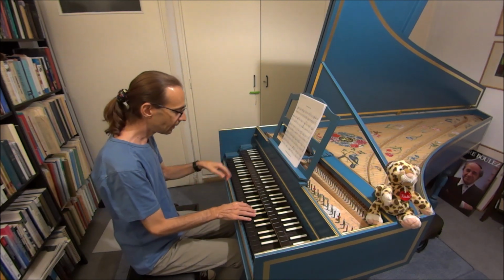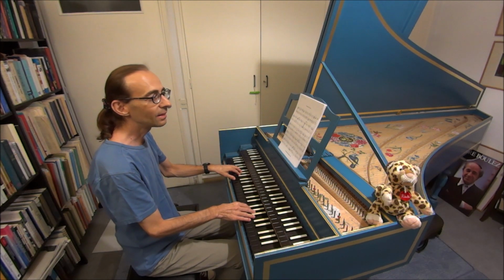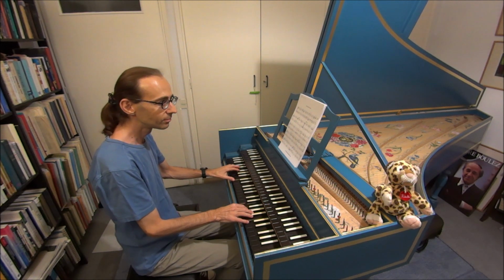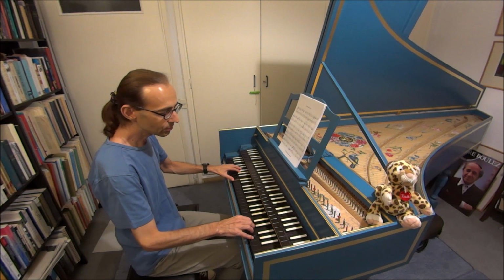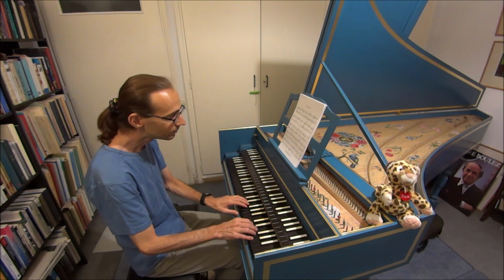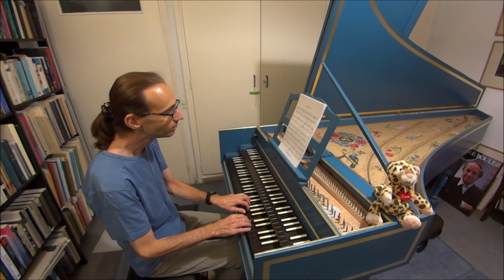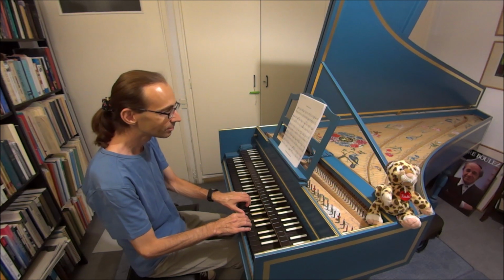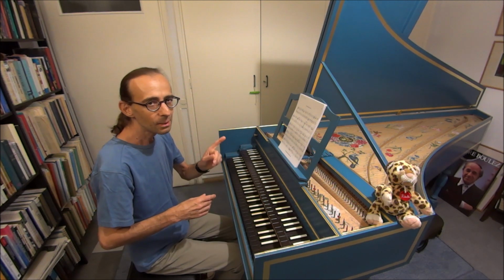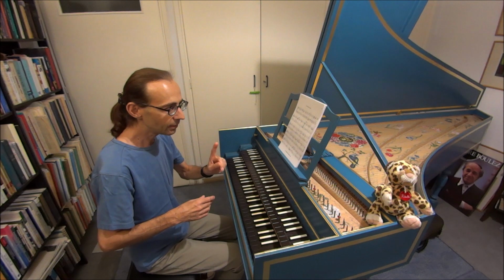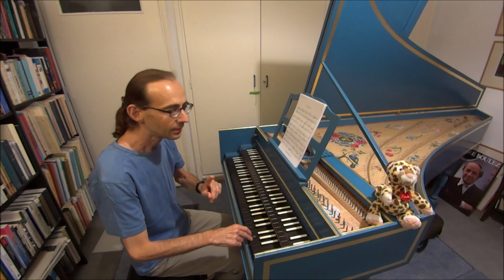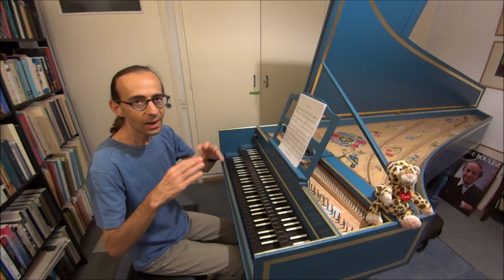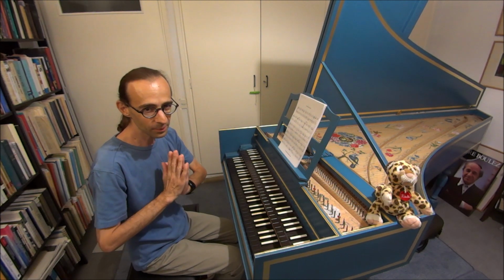So imagine that we have finished here in the first section, and then the second section starts with this high G. So the first melodic note that we hear in the second section, this high G, is in fact the highest note in the entire piece.